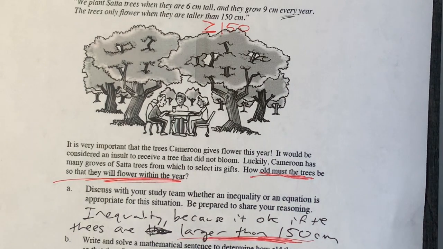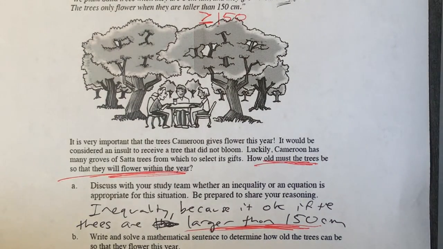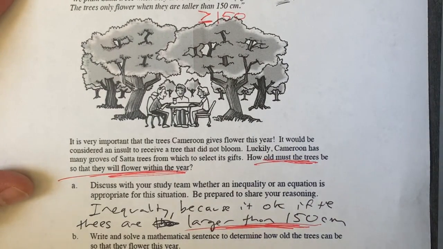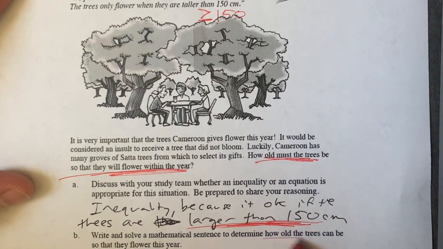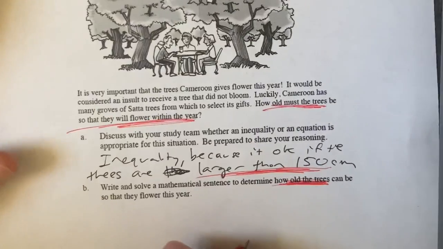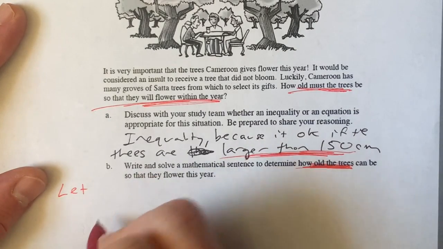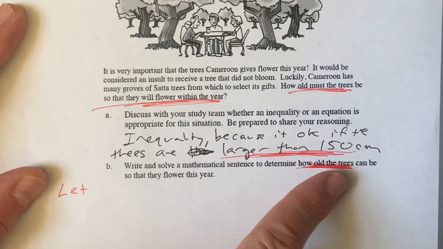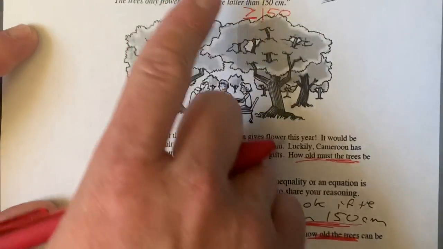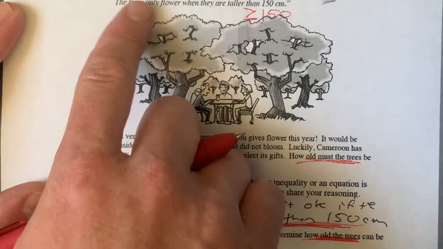Write and solve a mathematical sentence to determine how old the trees can be so that they flower each year. Let's try that trick. We've got to write a math sentence, so we've got to go to the end of the problem to help us figure out what our variables are going to be. So let's define that now. It says how old the trees can be. And are we talking more than one tree? No, we're talking just the SATA trees here.